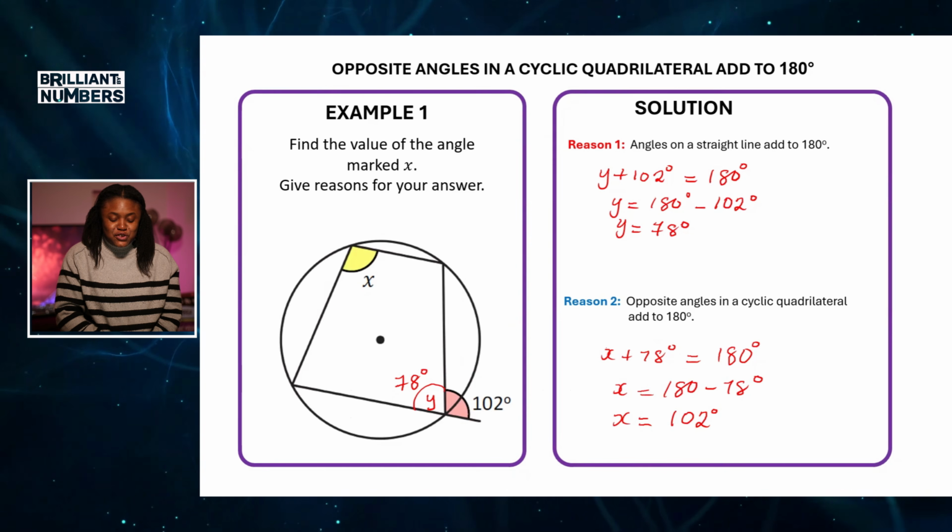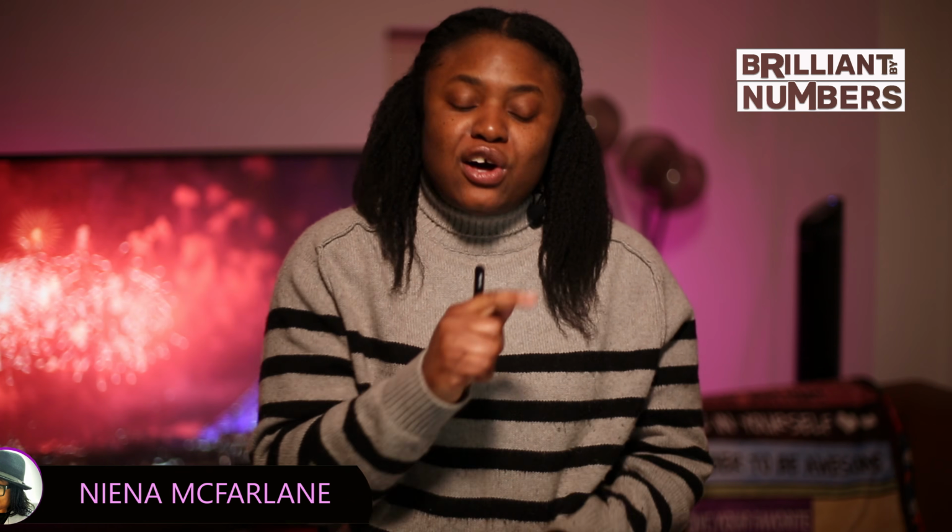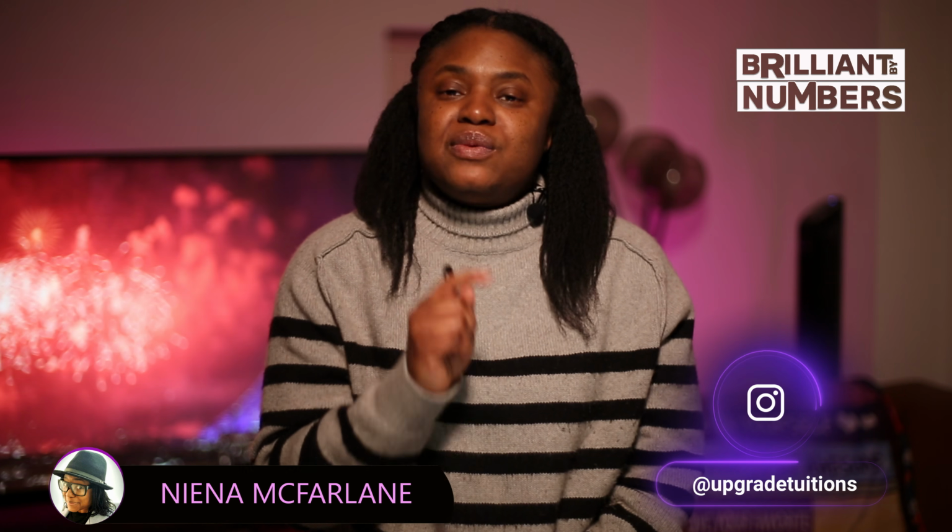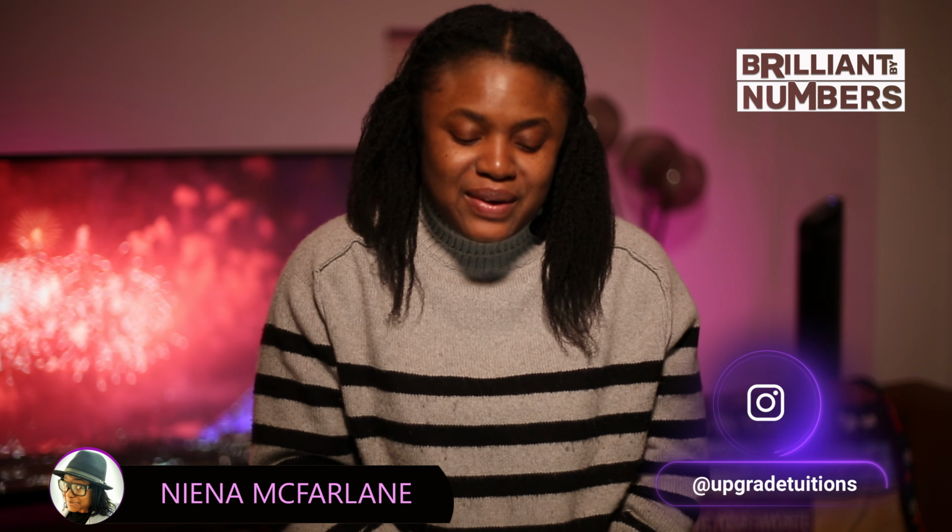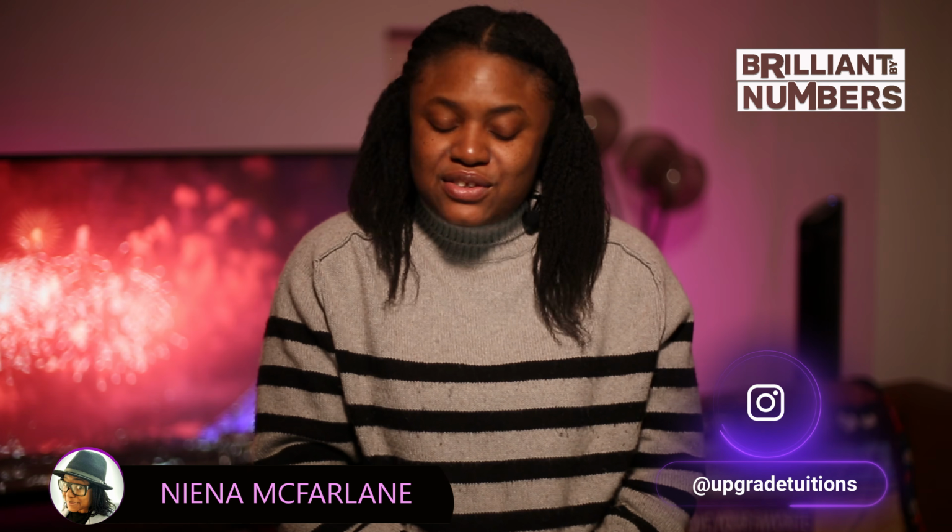X is 102 degrees. We use two concepts here. Angles on a straight line add to 180 gets us the angle inside of the quadrilateral. That was our link to finding the angle that we were asked to find. And our second reason was the opposite angle in a cyclic quadrilateral also adds to 180 degrees. Okay, so now we're just going to move on to a second example on this theorem.